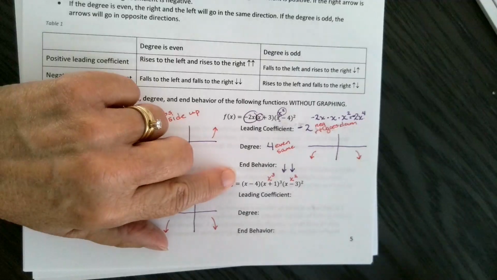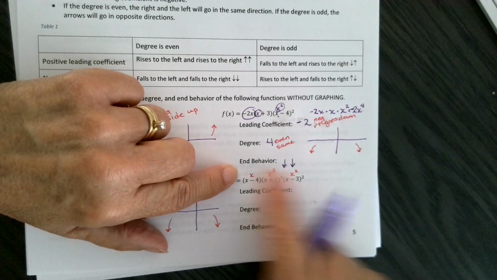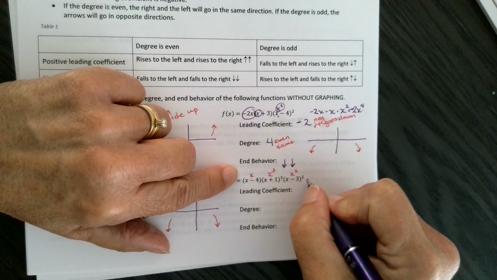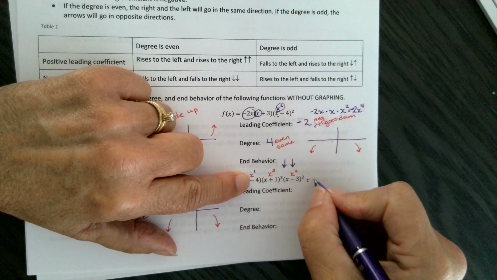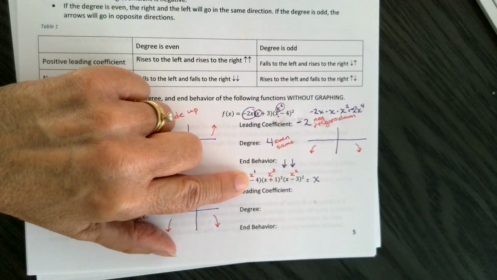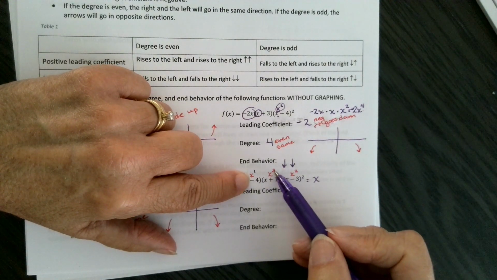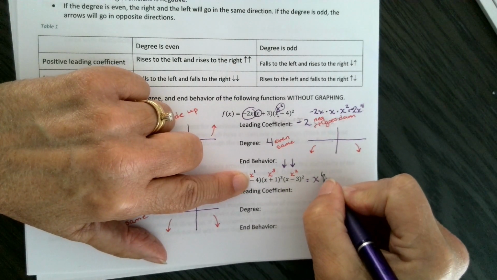So in order to find my leading coefficient, this red is what I'm going to multiply. I'm going to say this is to the first. I'm going to get x, and you add your exponents. The rule for exponents is add. So 1 plus 3 is 4 plus 2 is 6.